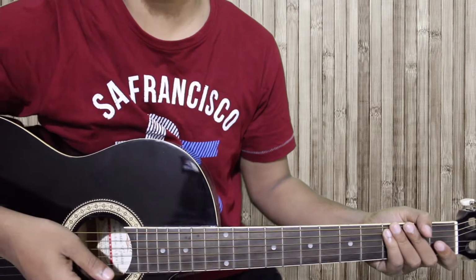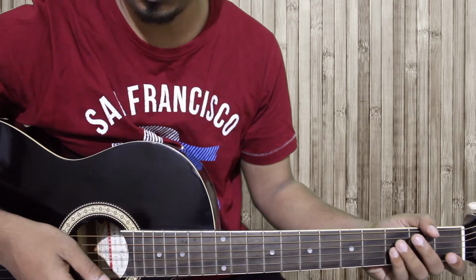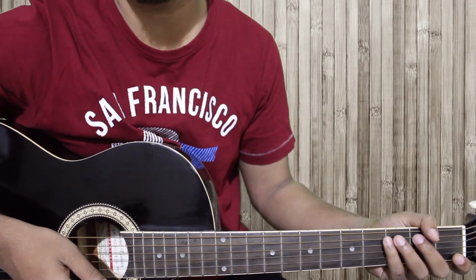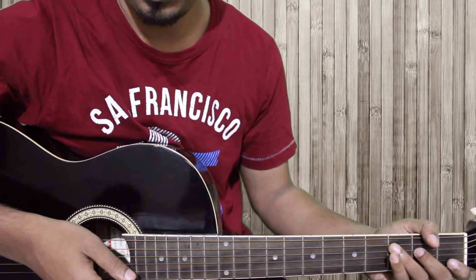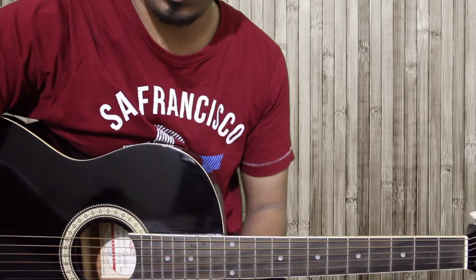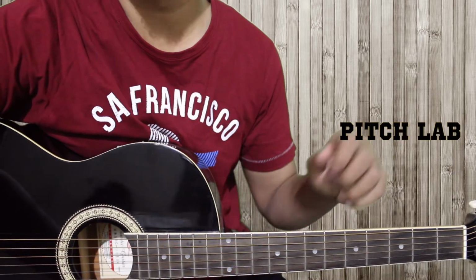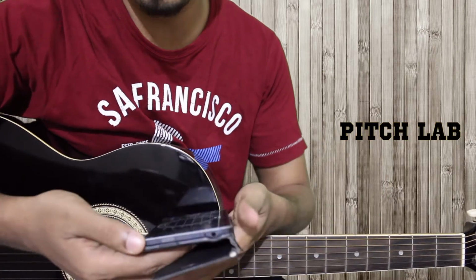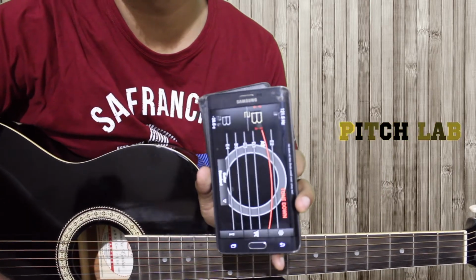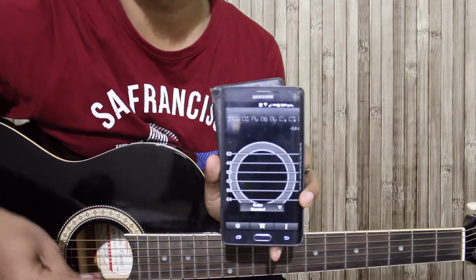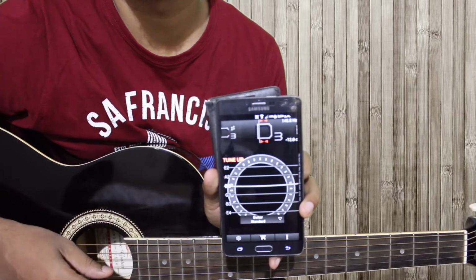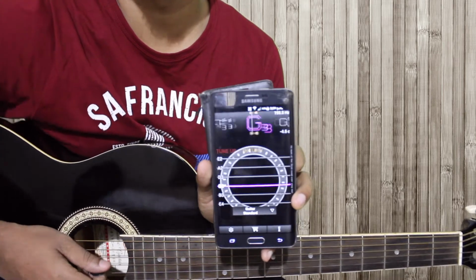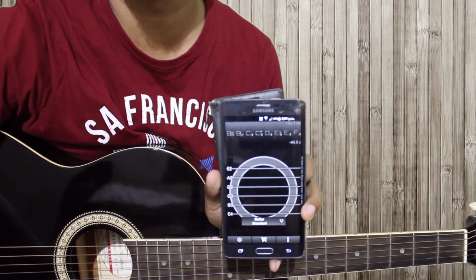As we all know, there are hundreds and thousands of tuning apps in the Android market for free, and one of my favorites is Pitch Lab Pro Tuner. The home screen would look something like this. So in case you're asking for suggestions, I would recommend this. We'll use this app to tune our guitar now.